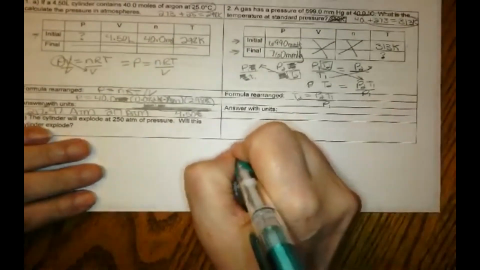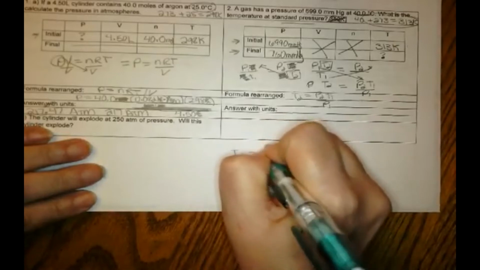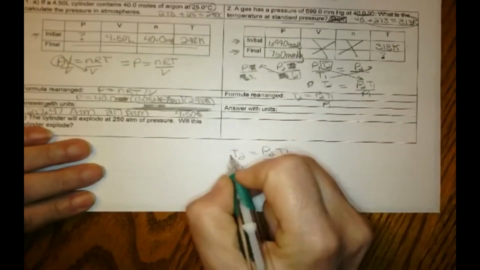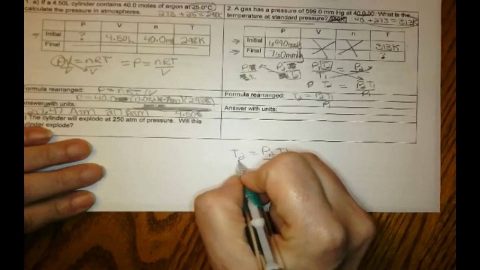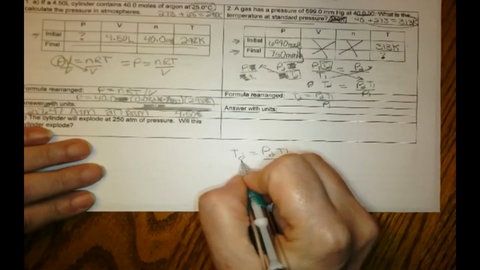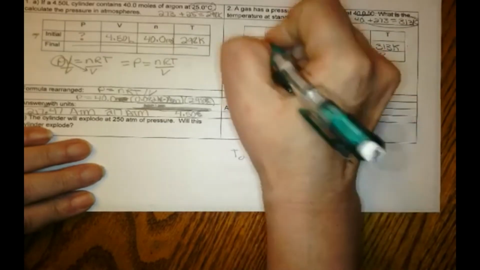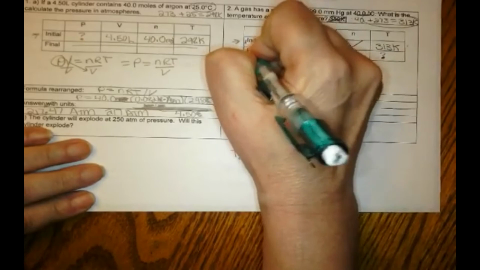I want to rewrite this. T2 equals P2T1 divided by P1. I'm going to plug that in. Temperature 2 is what I'm solving for. Now my pressure 2 is what's on top. This is my pressure 2. Remember, initials 1, finals 2.